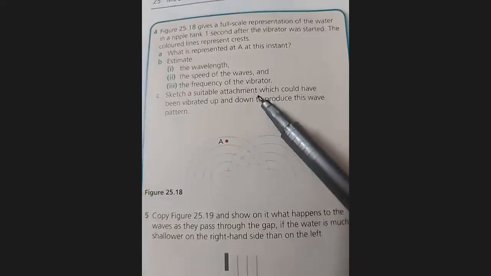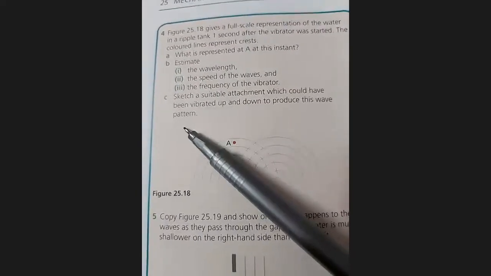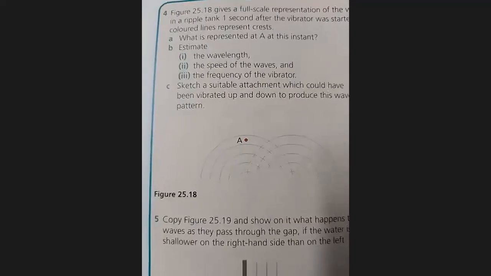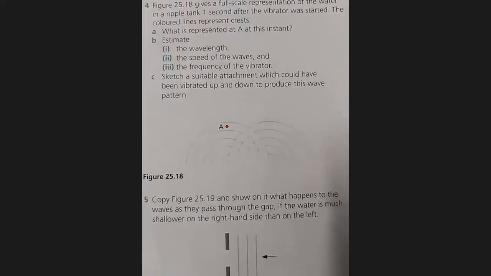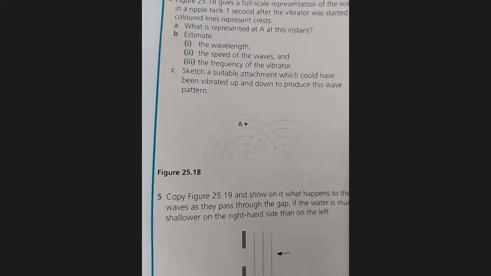Sketch a suitable attachment which could have been vibrated up and down to produce this wave pattern. So pay attention to the wave pattern. There are circular waves. What type of wave source do you need? What type of wave source would you need for this? Okay, I'll give you a hint. Straight bar or a pointed ball, sort of. Yes, Hamza? A pointed ball. Yes, a pointed ball. Definitely not a bar.